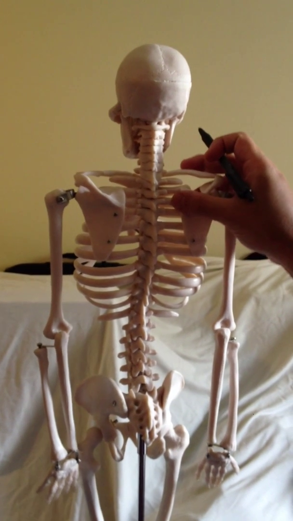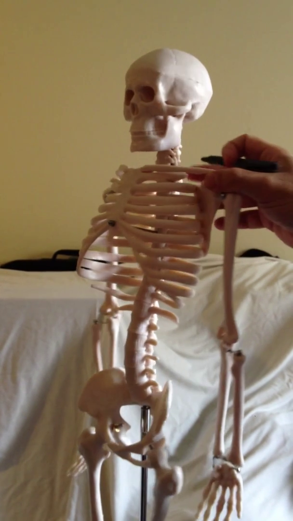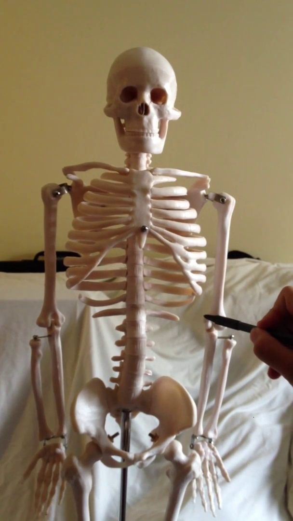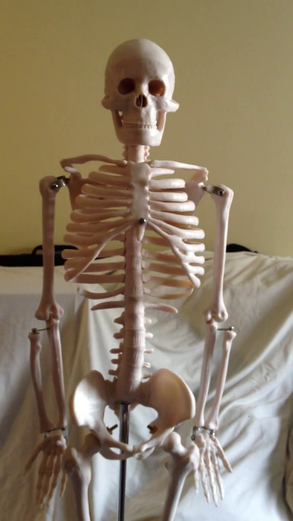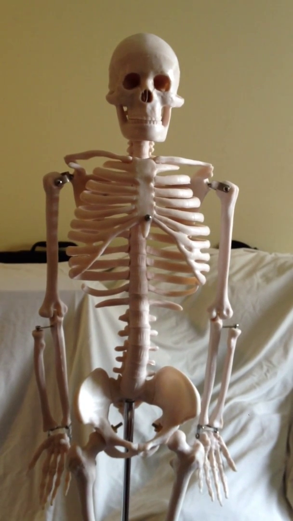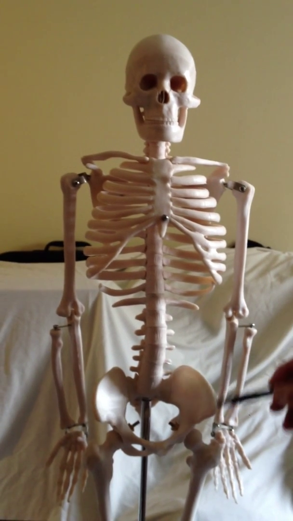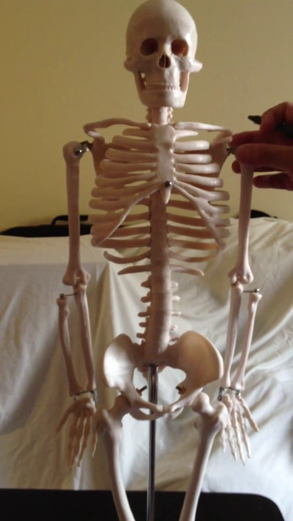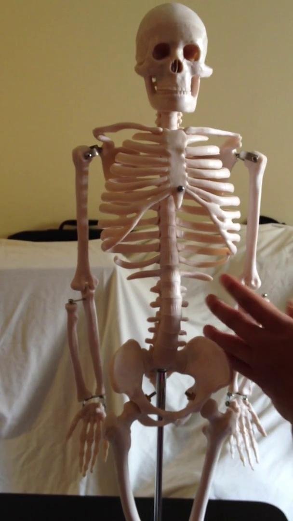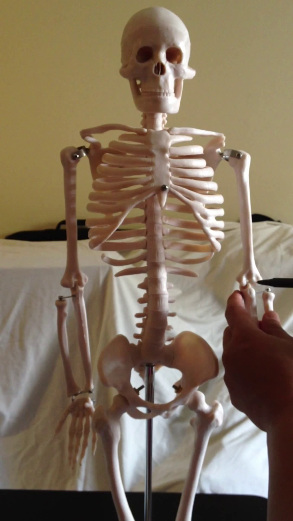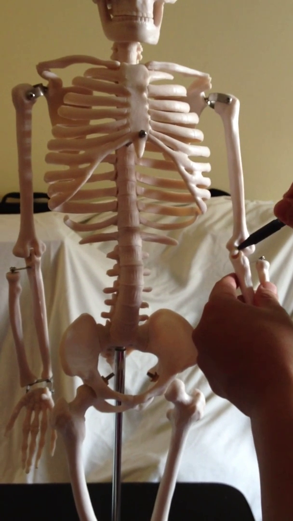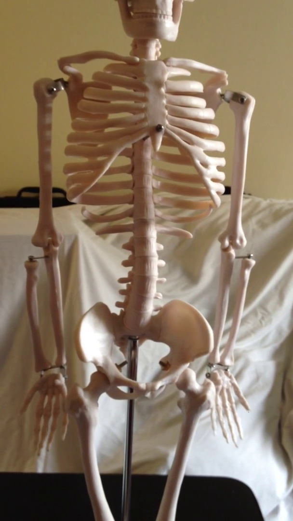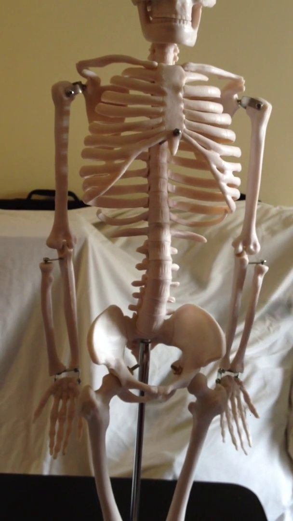And then we have the capitulum. To be precise, it's around here, the capitulum. And the capitulum articulates with the ulna and the radius bone. Now let's go for the trochlea. The trochlea is sort of in the middle of the humerus, so it should be here. The trochlea also articulates with the ulna and the radius.